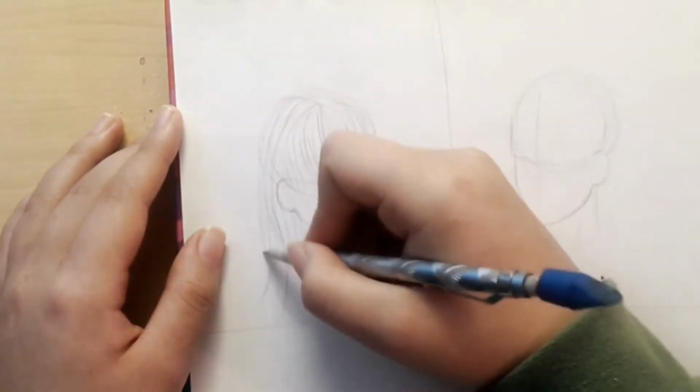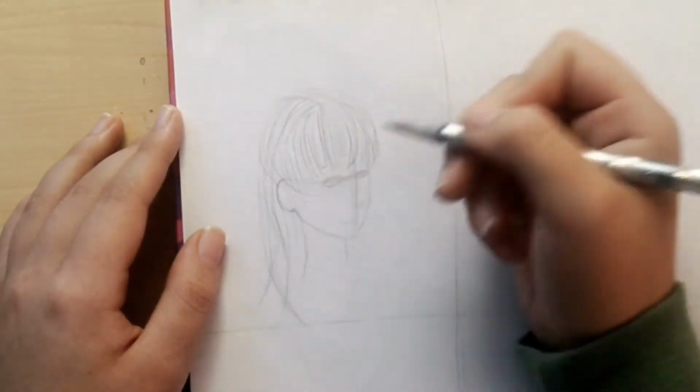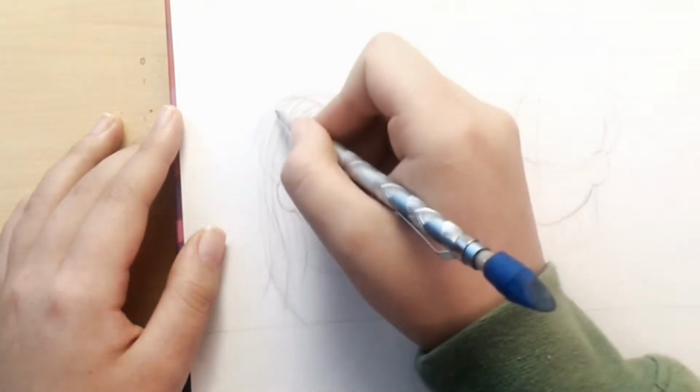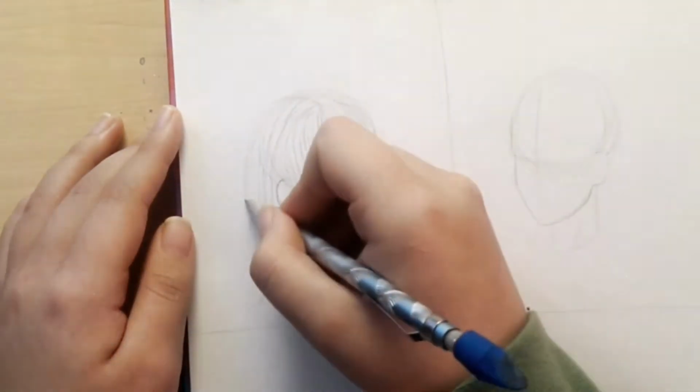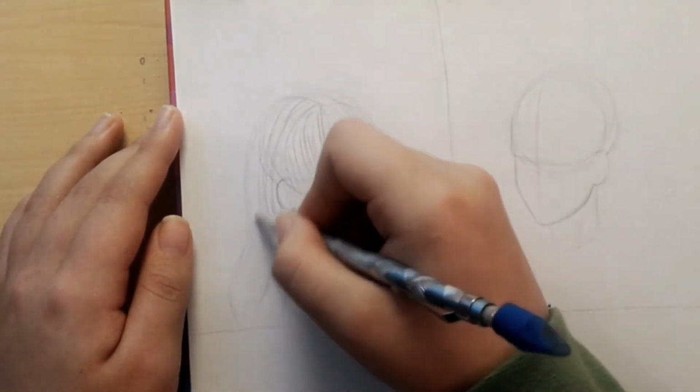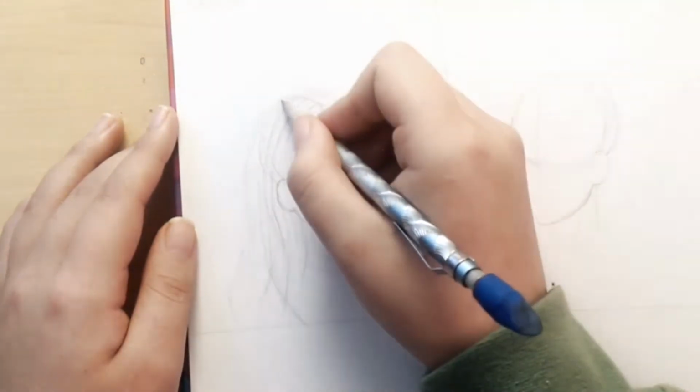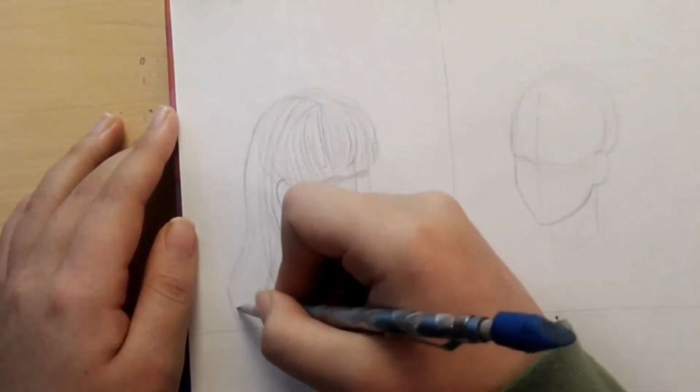As you can see, some of the locks I'm going to make crisscrossing over each other, because hair is a bit random. Even if it has an overall flow to it in a certain direction, it is still going to have certain locks of hair that will be going in the other direction.